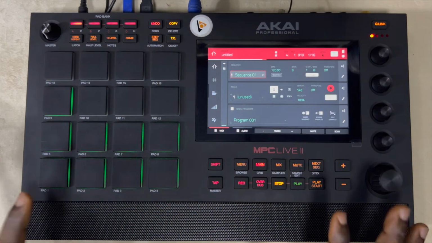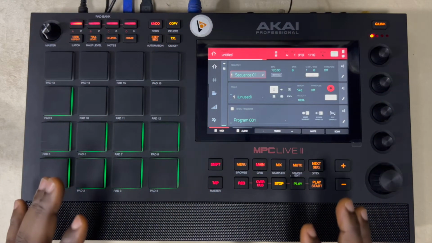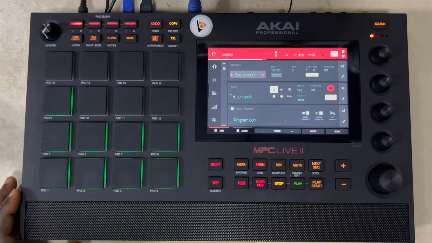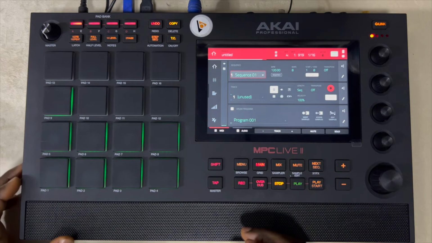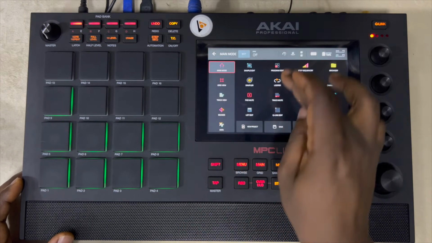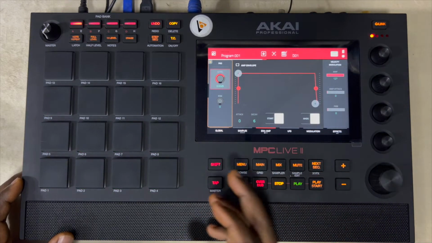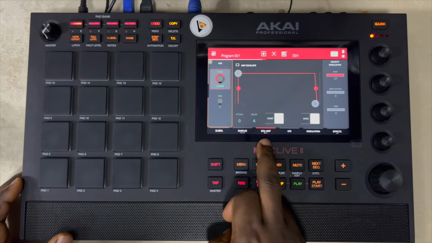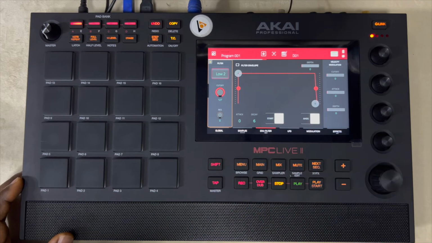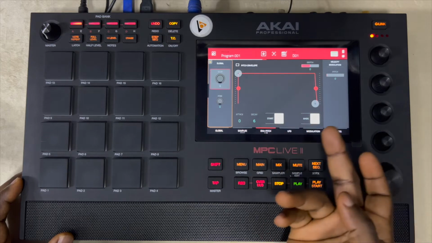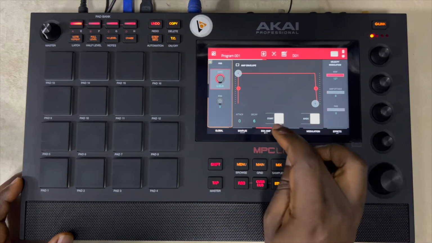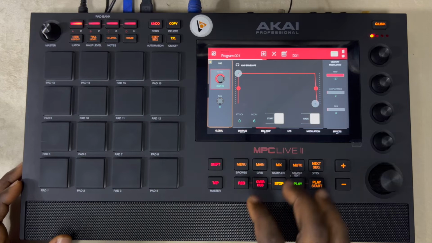Welcome back. Like I said earlier, we're going to be talking about envelopes. Now, let's take a quick look at where envelopes can be useful. If you go to your menu, you go to program edit, most of the time you see your envelope here, which is the envelope for the amplitude, and this is for the envelope filter, the envelope for the pitch and all that. Now, we're going to be talking about this for now.